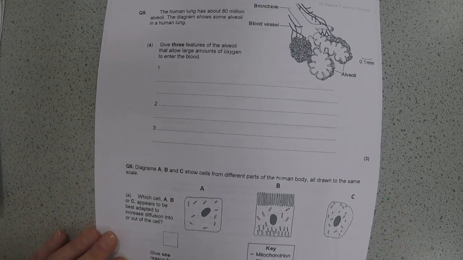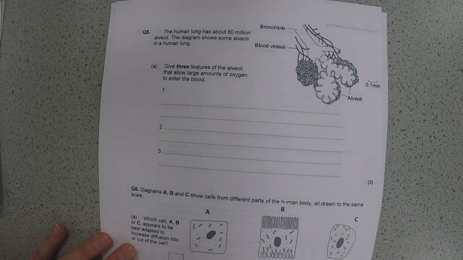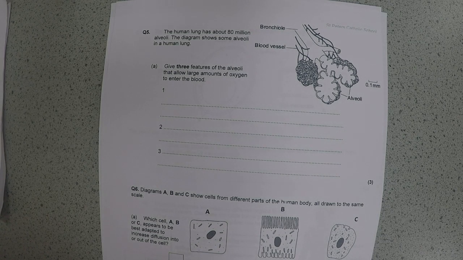Okay, question number 5 was generally well answered. This is about the human lung. So you are shown a diagram from the human lung, and it says that it has about 80 million alveoli. The diagram shows some alveoli in a human lung, and you had to give 3 features of the alveoli that allow large amounts of oxygen to enter the blood.